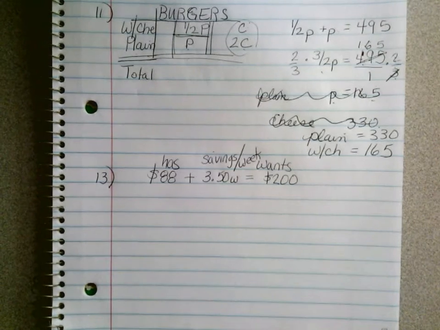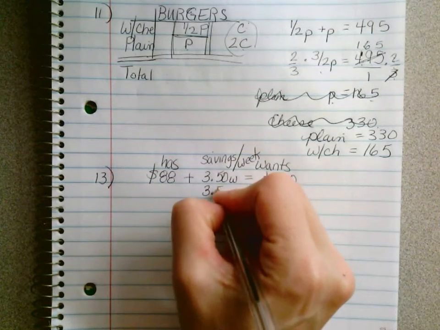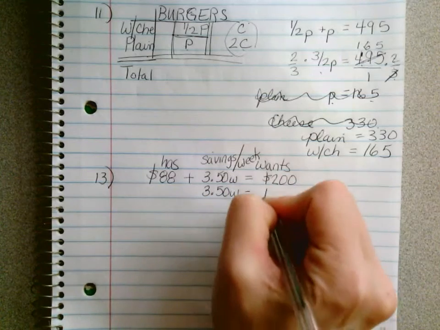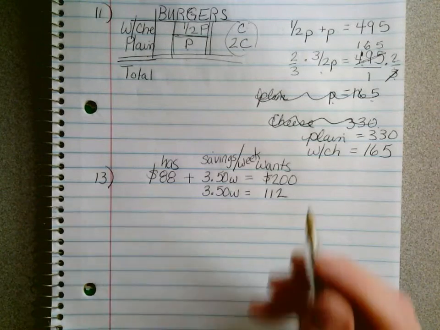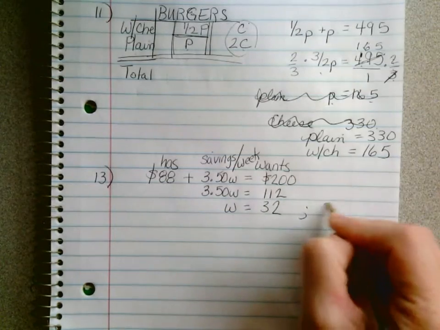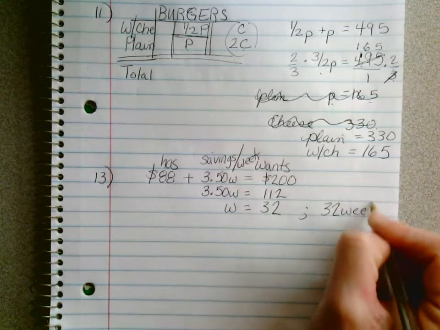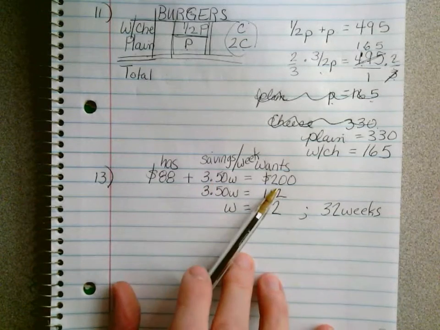So first we're going to subtract 88. And that gives us 350W. And then we're going to divide 112 by 350. And that tells us 32. In other words, 32 weeks saving that amount will then get him up to here.